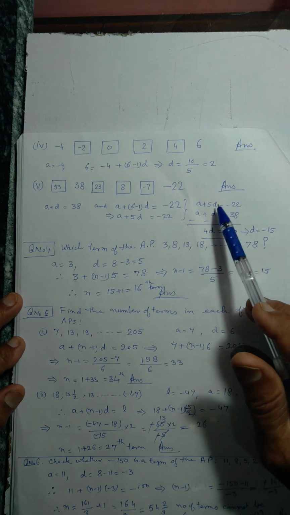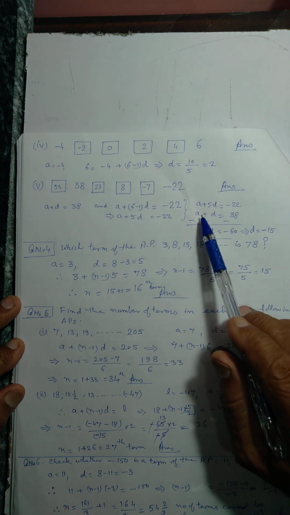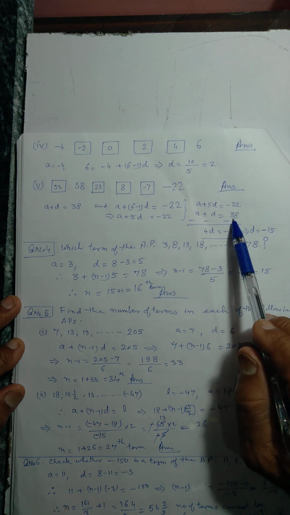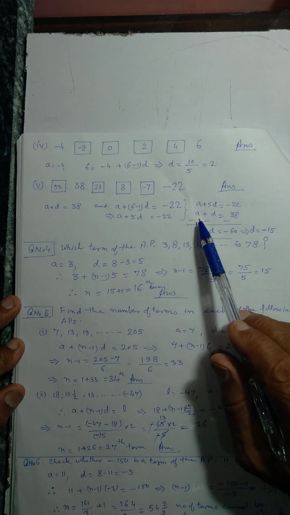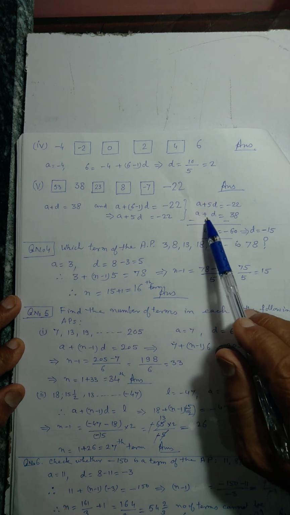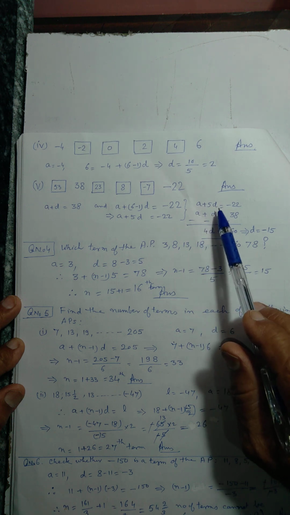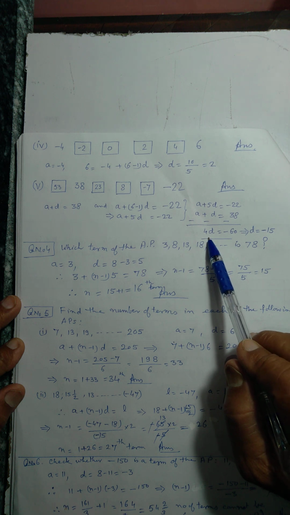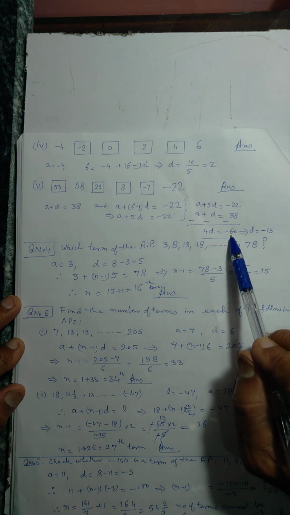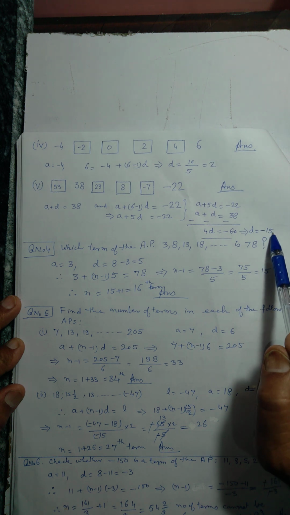So we are having two equations. A plus 5D is equal to minus 22. A plus D is equal to 38. So just subtract the A plus D from the A plus 5D. You will get 4D is equal to minus 60. Therefore, the D will be equal to minus 15.